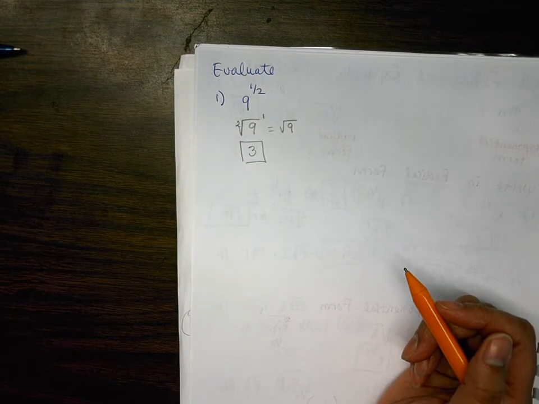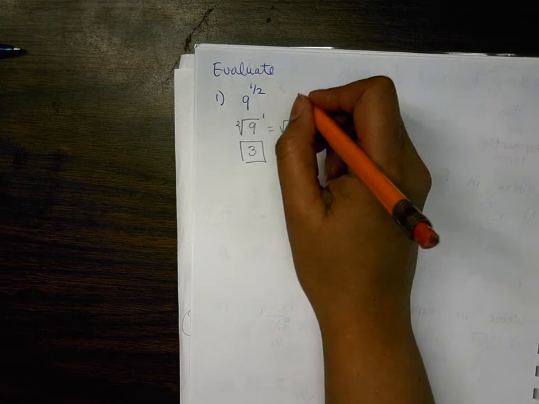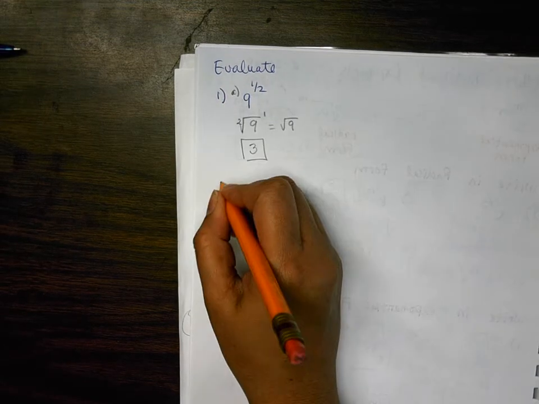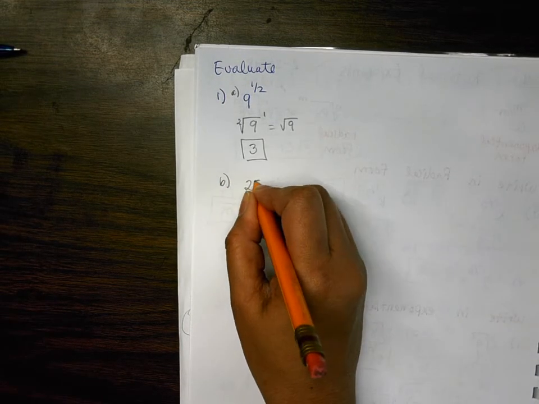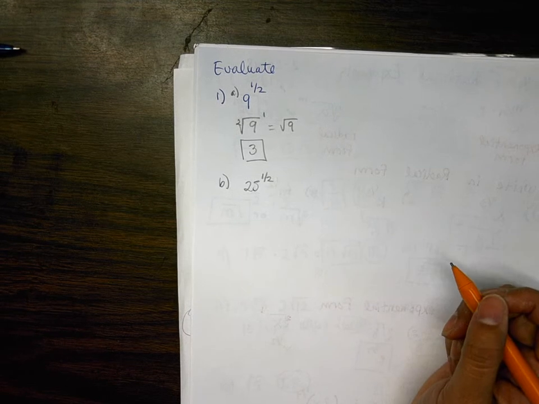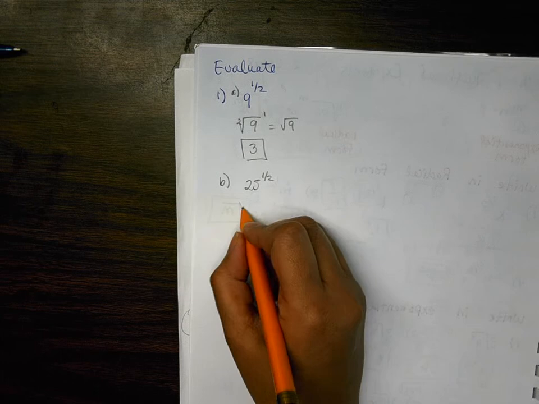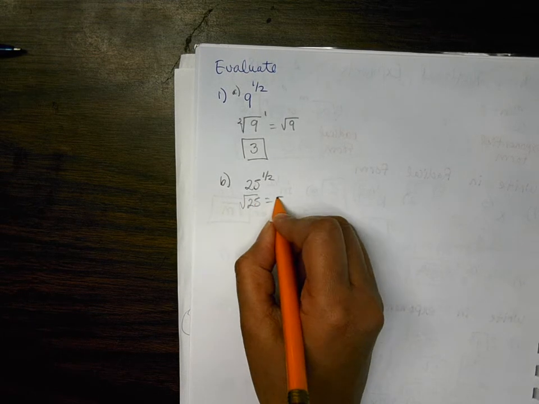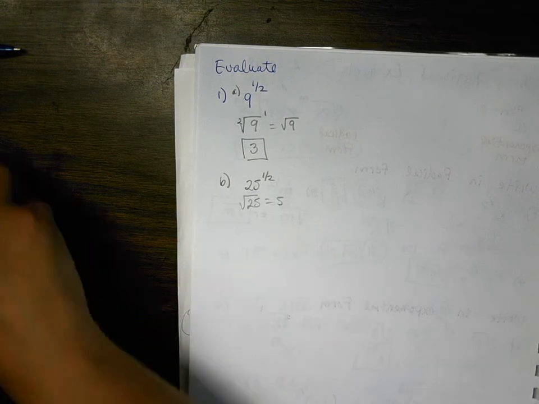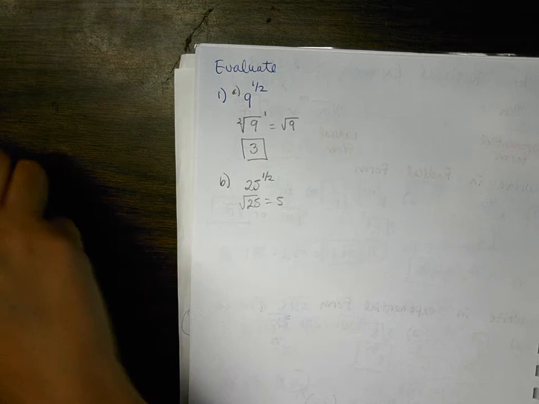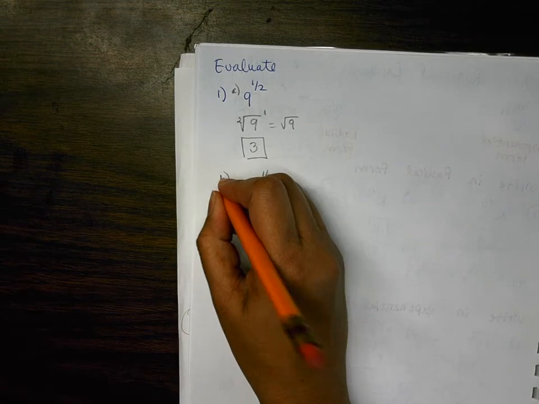Does that make sense? What if I gave you one like this? I'll call this A and this B. What if I gave you 25 to the 1/2? Can anybody do that without rewriting it? It's 5. Why is it 5? Because 1/2 means the square root and the square root of 25 is 5. Does that make sense? What number is that? That's B.